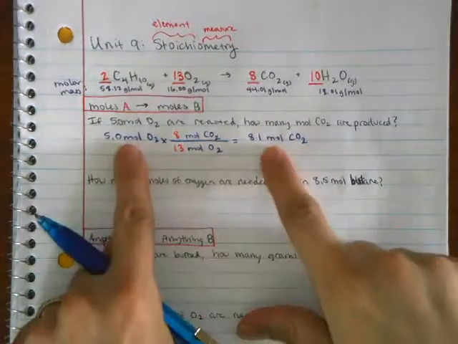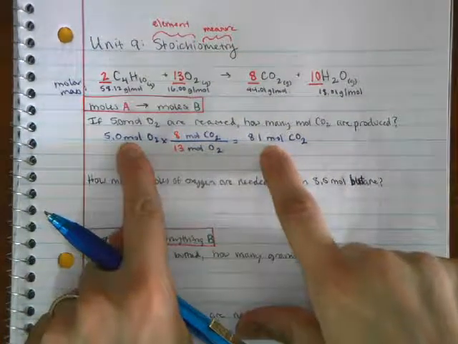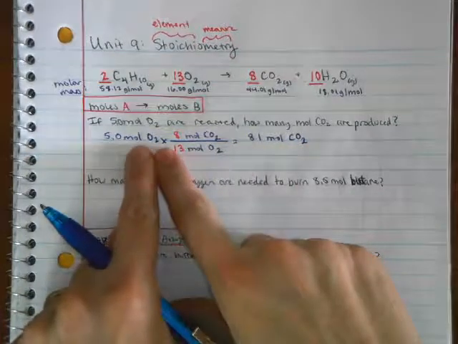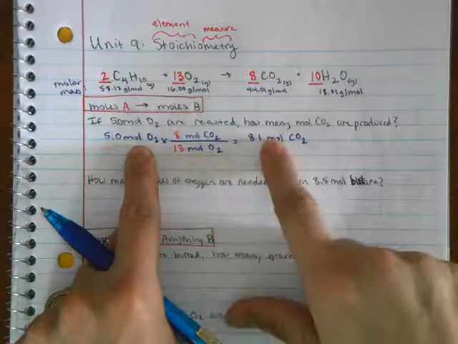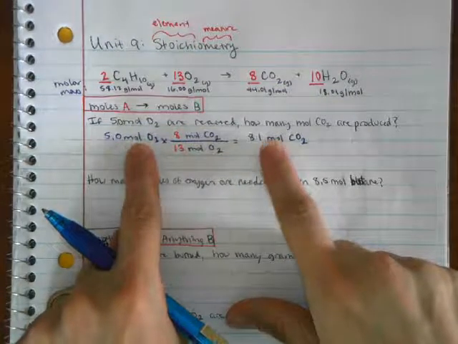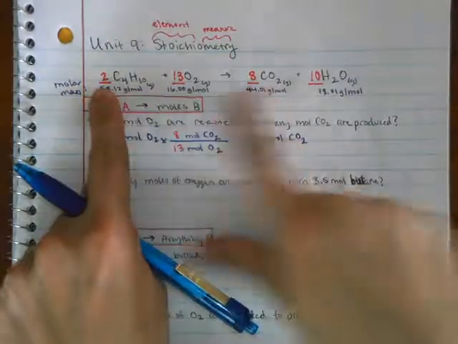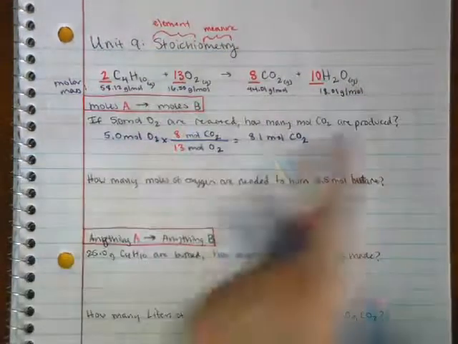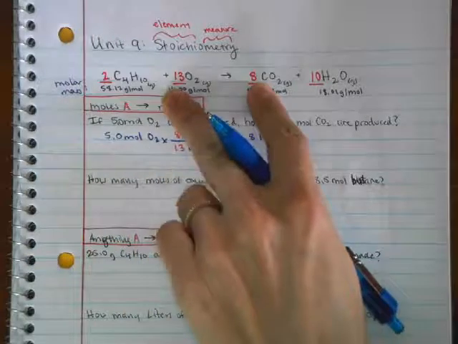So I'm still in moles, right? But now I'm in moles of carbon dioxide, whereas before I was talking about moles of oxygen. So this is just a one-step process, going from moles of one thing to moles of the other thing, and the only thing that I need are these coefficients from the reaction. Notice I didn't use all the coefficients, I just used the ones that pertained to my particular problem.